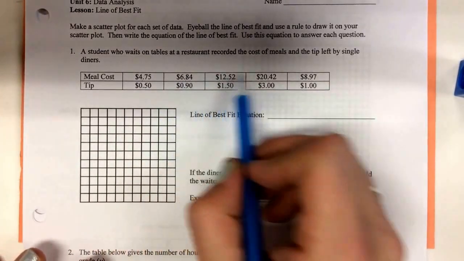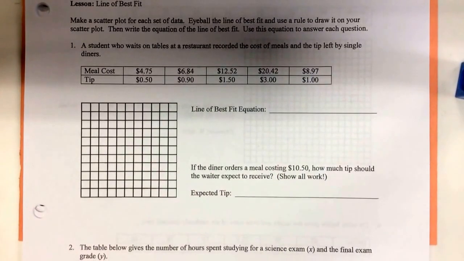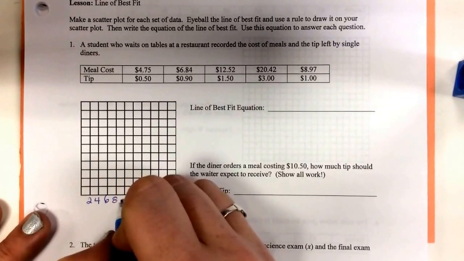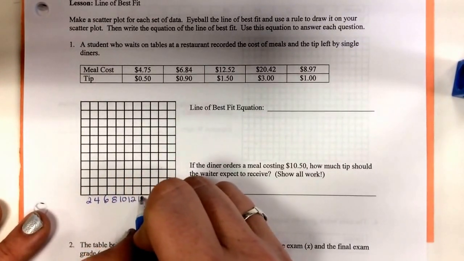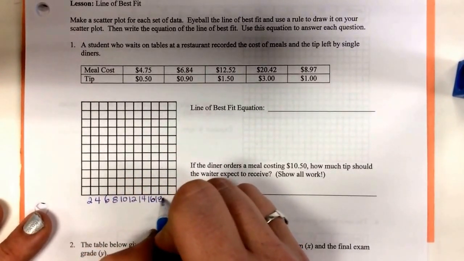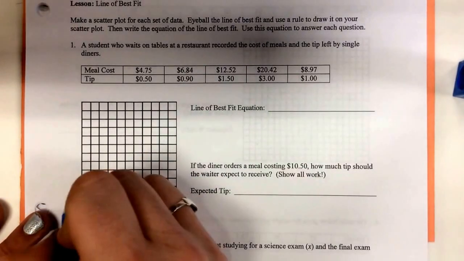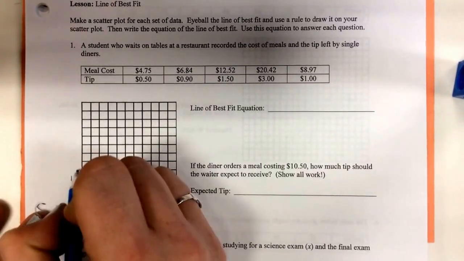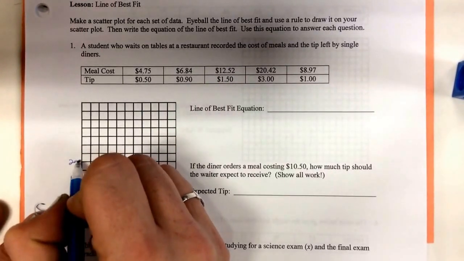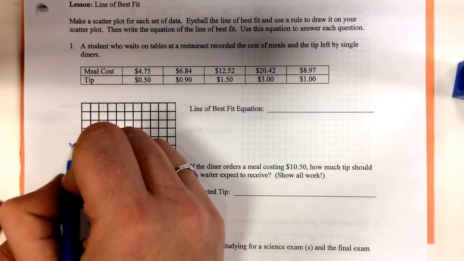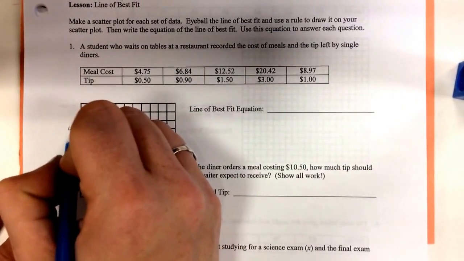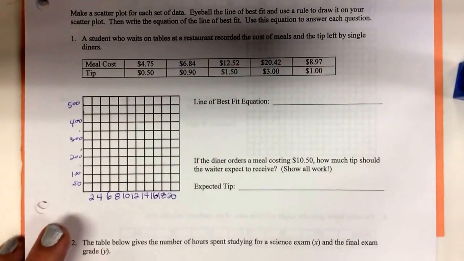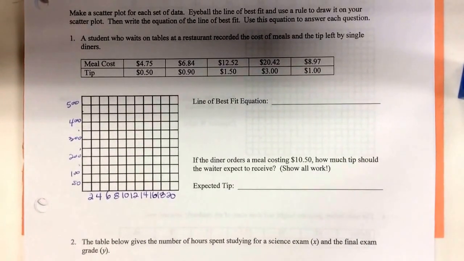So if we look, $4, $6, $12, $20, basically 9. I'm going to count by twos: 4, 6, 8, 10, 12, 14, 16, 18, 20. And then going up, I'm going to do 50 cents, $1, $1.50, $2, $2.50, $3, $3.50, $4, $4.50, $5.